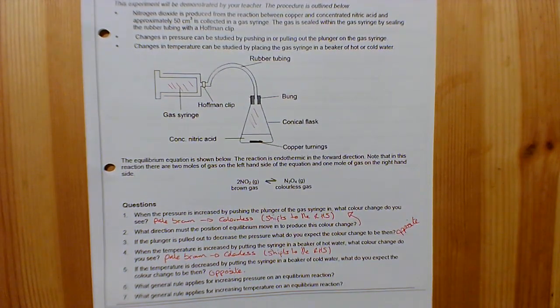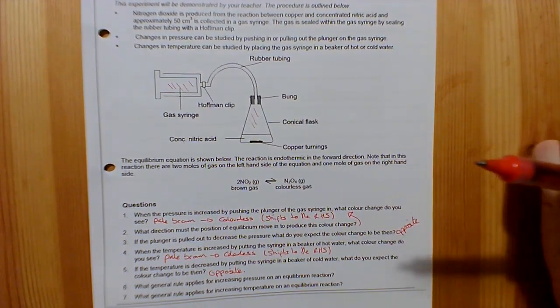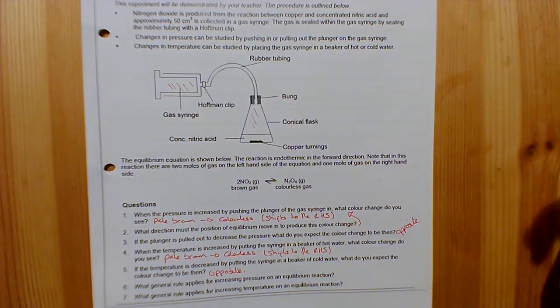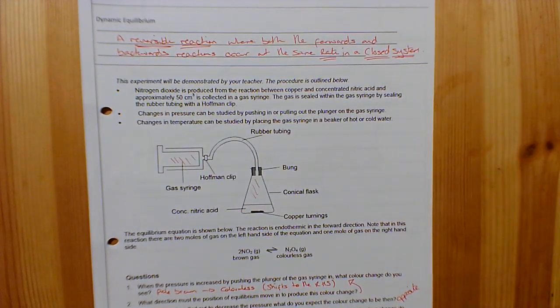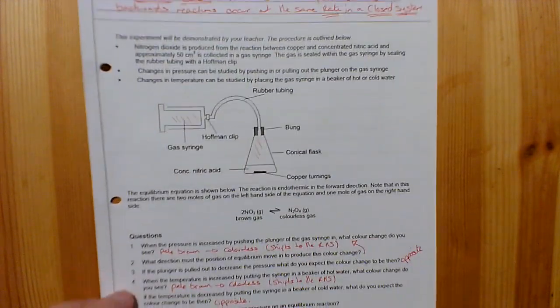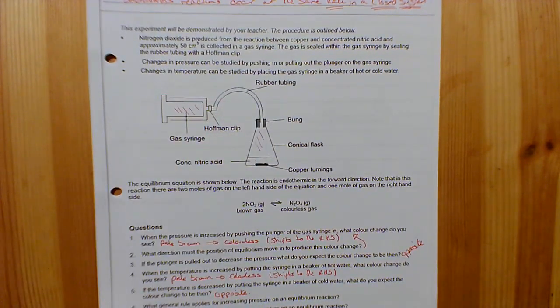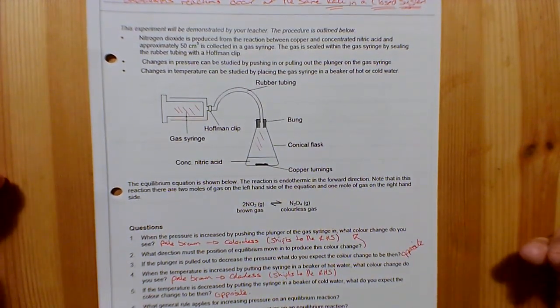So we can talk about why. Why did these things happen? And the first thing is, we'll talk about pressure. If we have increased the pressure, then the equilibrium will want to decrease it. Now remember, it's in a closed system, which means that our volume is fixed. The volume of our gas syringe and our conical flask is fixed. It's not getting any bigger, it's not getting any smaller. So if we increase the pressure, the equilibrium will want to decrease the pressure.